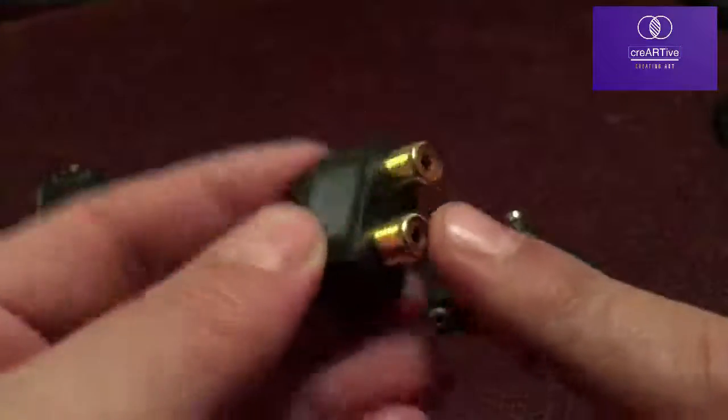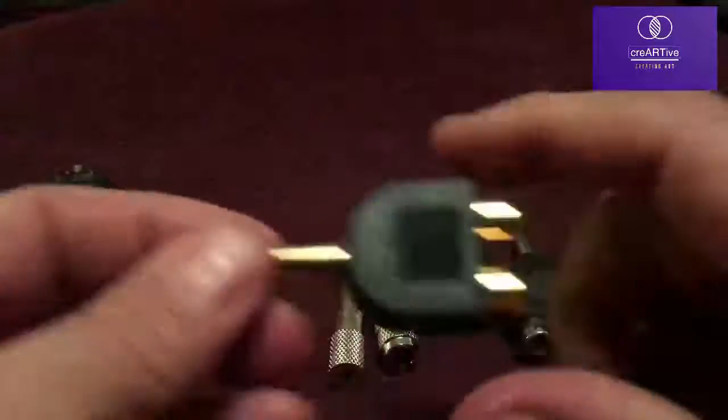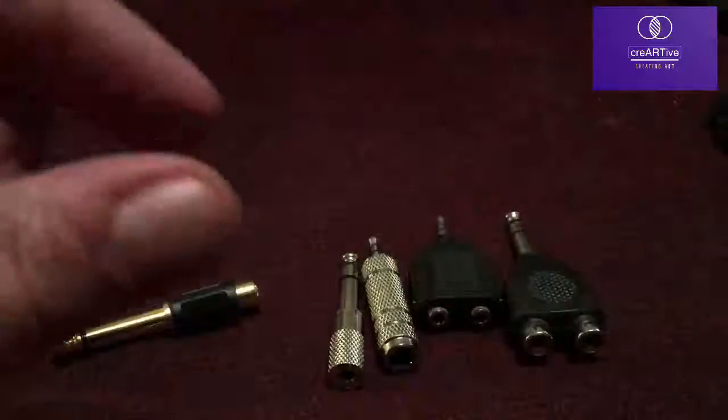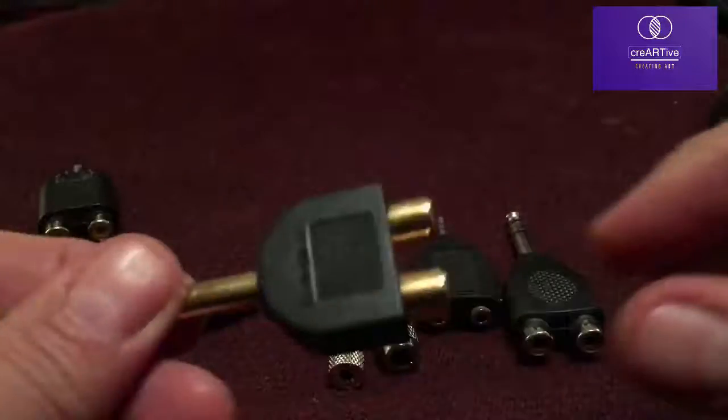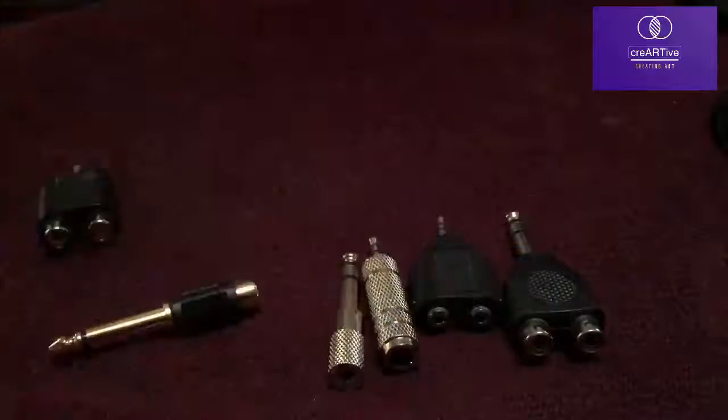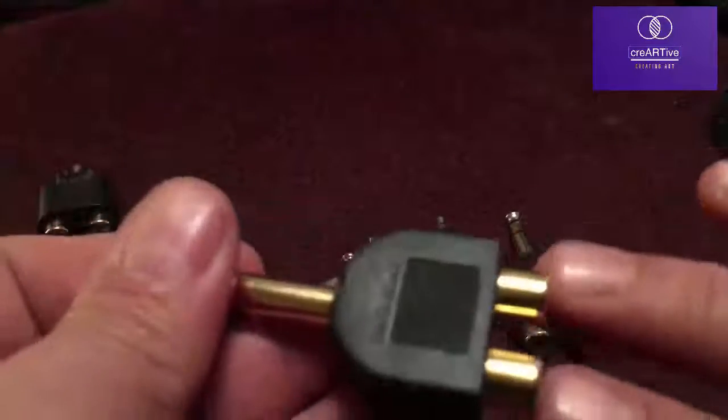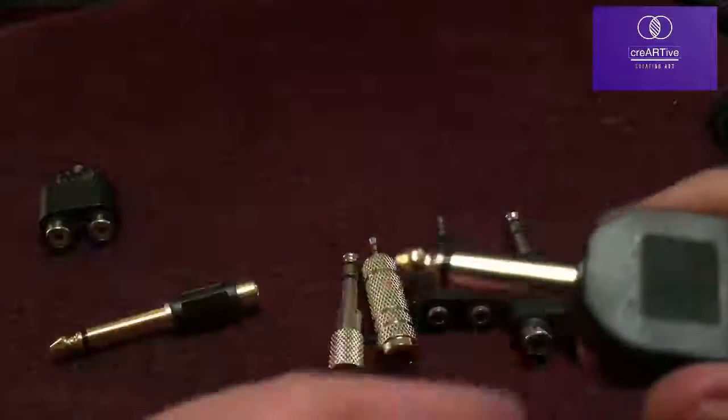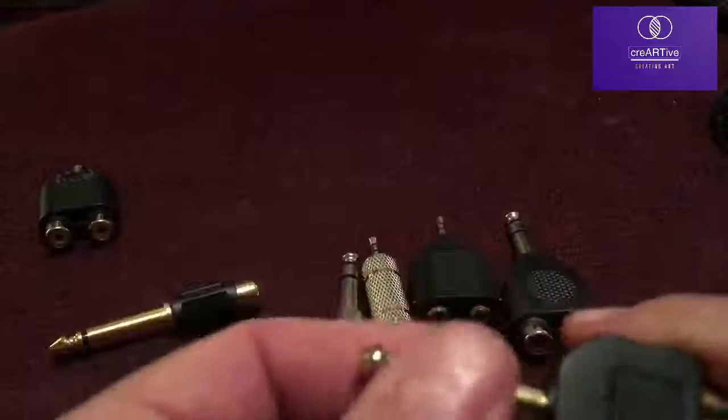Again, I think that is for cabling, like if you want a single cable, one end you have only an RCA cable, but you want to change that to a TS jack, then this is for that.